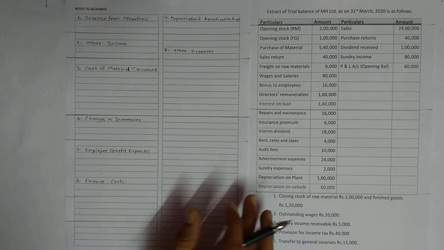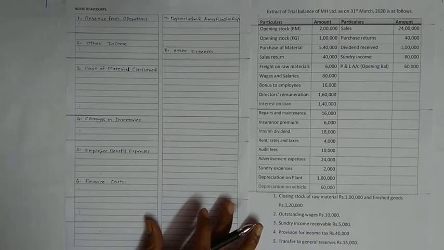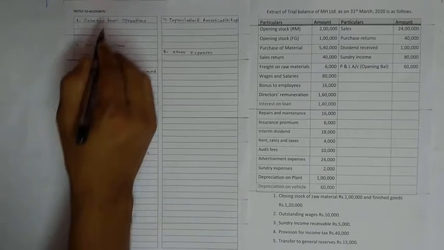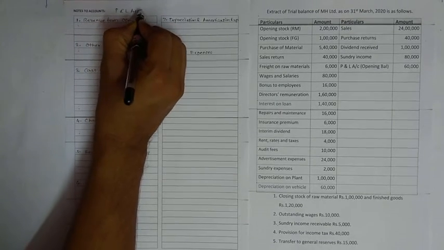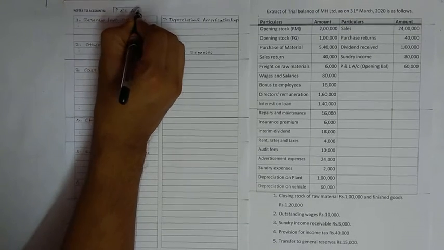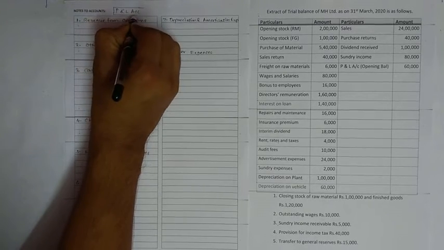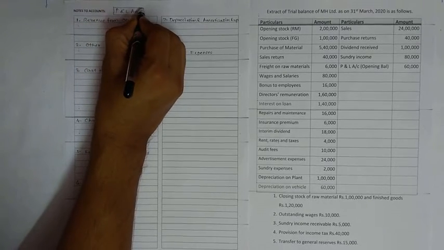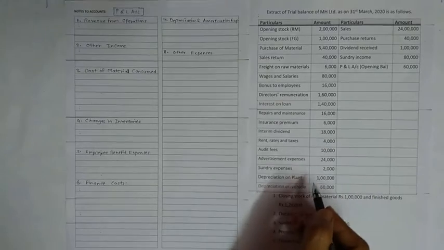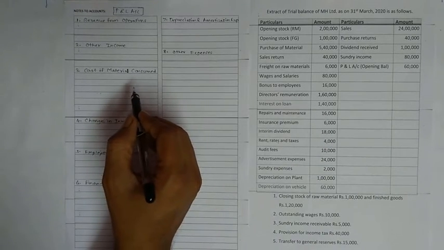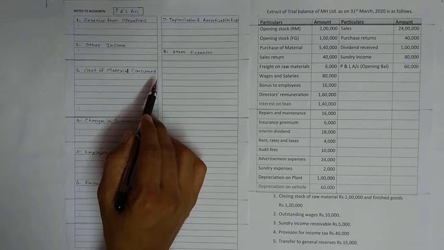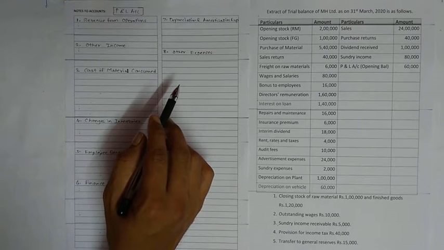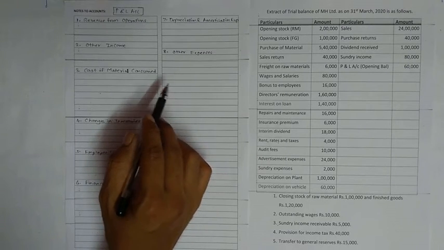So for that purpose, as it is already mentioned, these are notes to accounts for profit and loss account. So we will prepare notes to account which are related to profit and loss account only, and we will transfer all these items to notes to accounts, and then the total will be transferred to the profit and loss account format as per revised Schedule 3 of the Companies Act 2013.